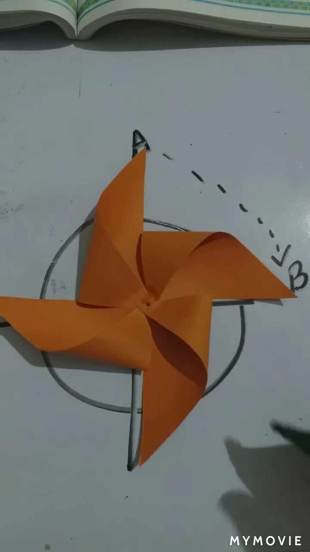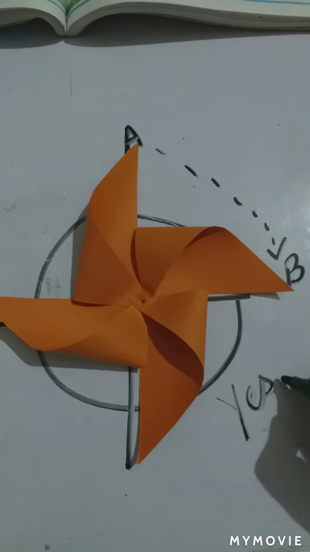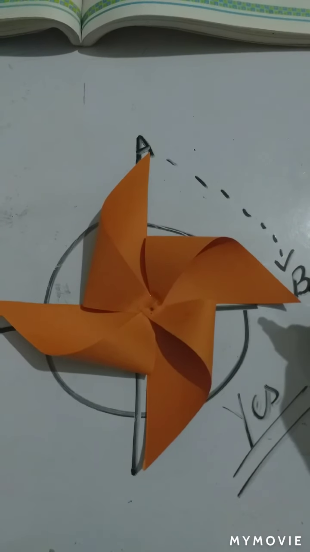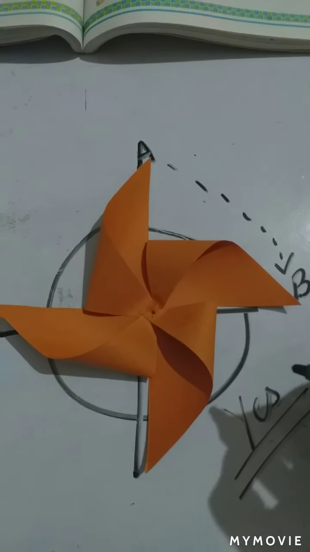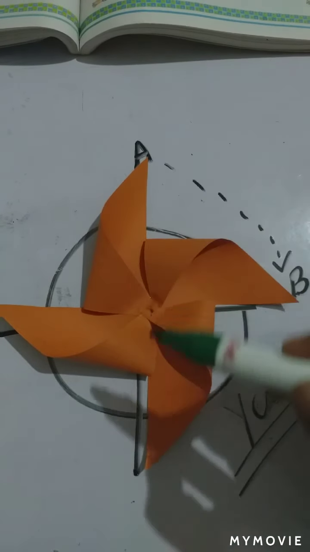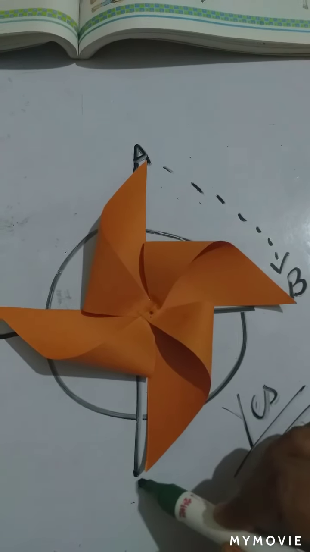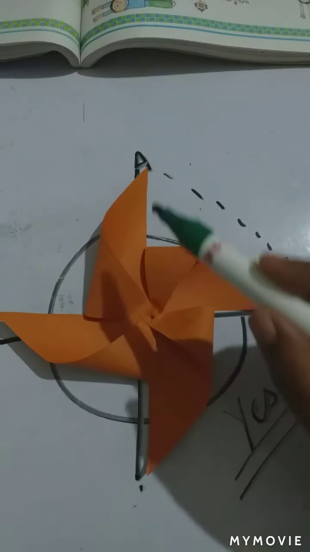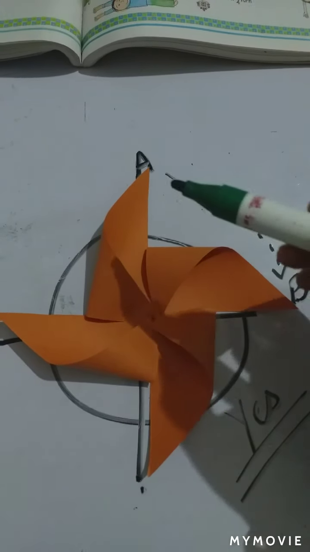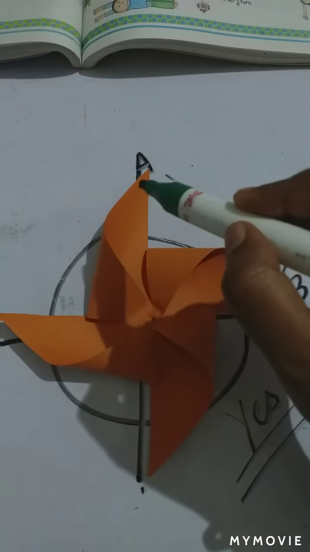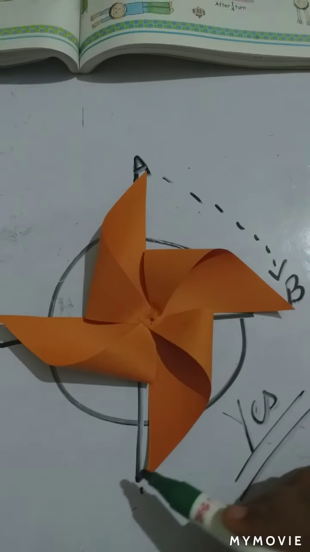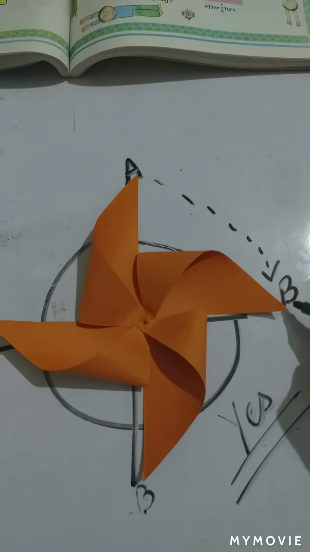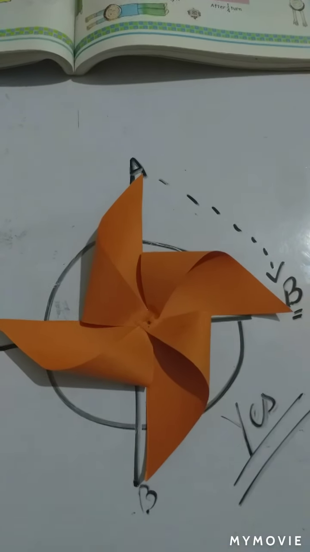Now does it look the same? Yes, it looks the same. Okay, it looks the same on a 1/4 turn, and it looks the same on a half turn also. A half turn means A should come to here, A should come to B here. If you don't understand, just put a point with a pencil or pen and try to bring it to point B. Okay, that is a half turn, and if you bring it to here, it is a 1/4 turn.